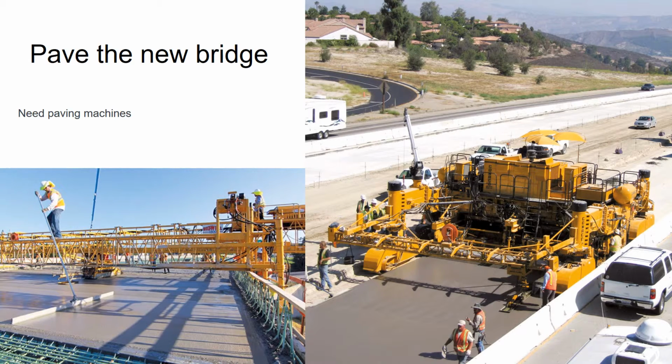And now we're going to talk about paving the new bridge. These are some big pavers that, when you're building a bridge, it's mostly a big wire frame, and you have to pave it with concrete. And there's a lot of big machines that are going to pave these bridges the way that you need them.